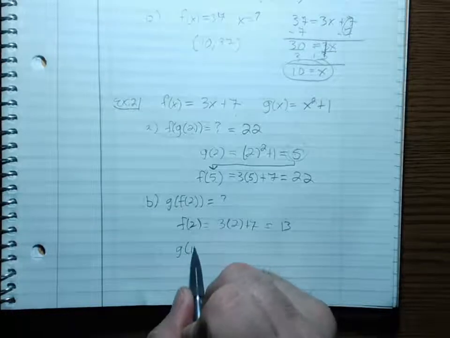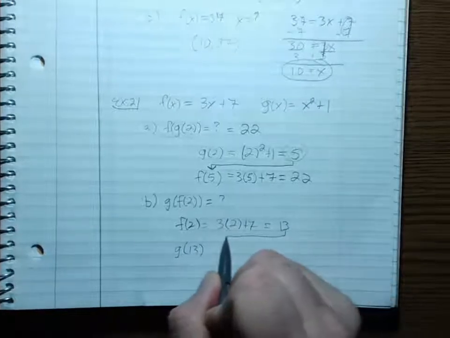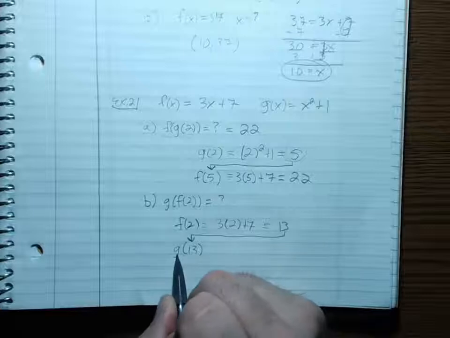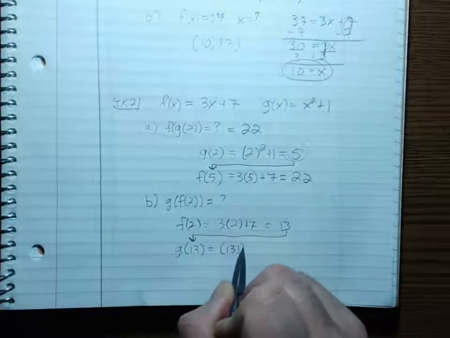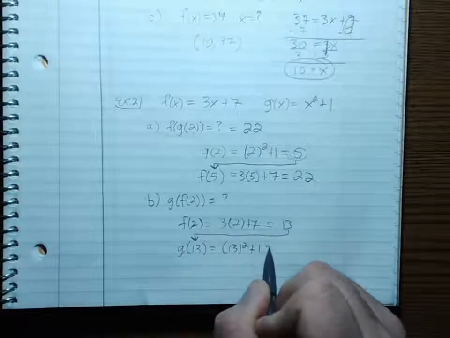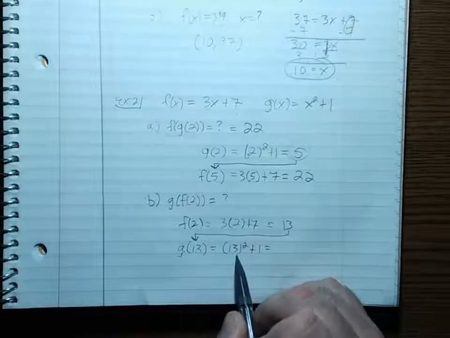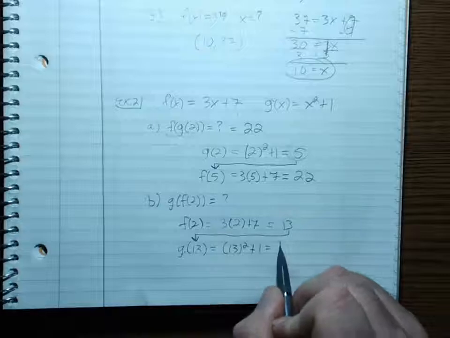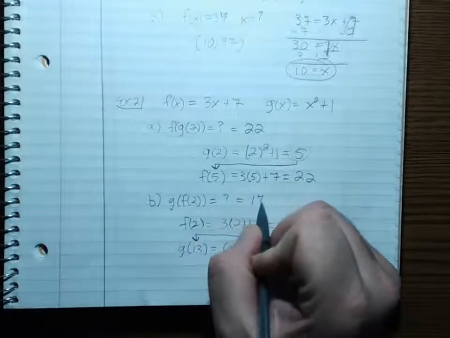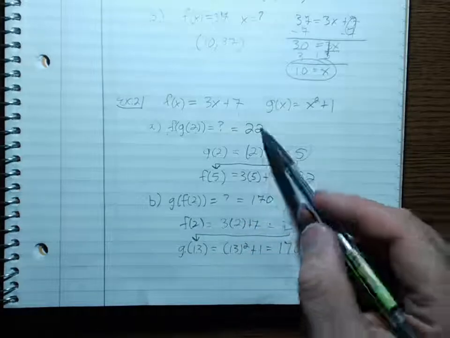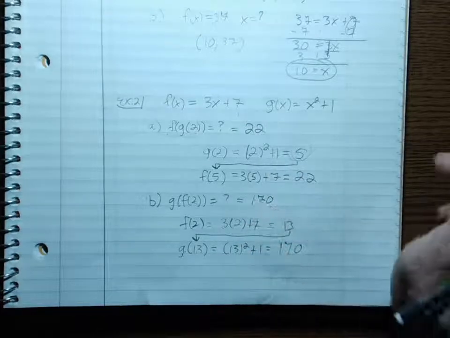Then I will take that 13 and I'll put it in the g machine. G of 13 will be 13 squared plus 1. 13 squared is 169, plus 1 more is 170. So g of f of 2 equals 170. And you can see the two are not the same.